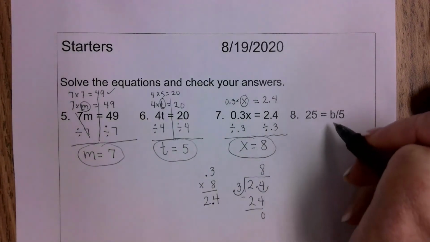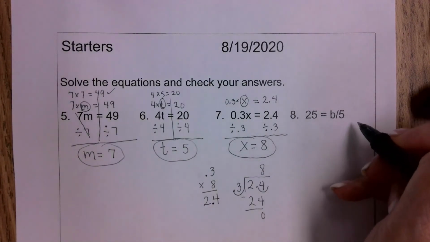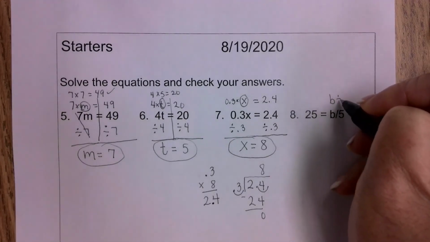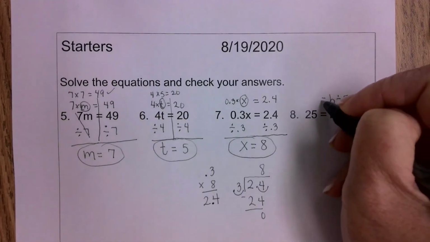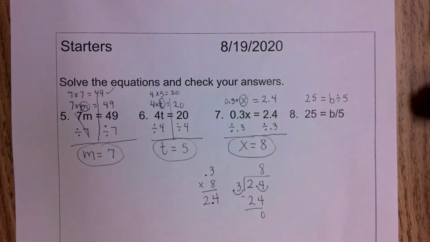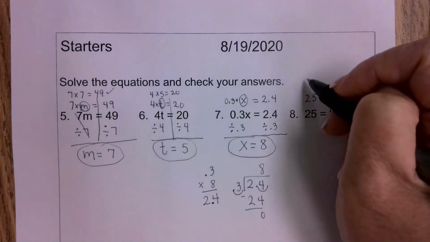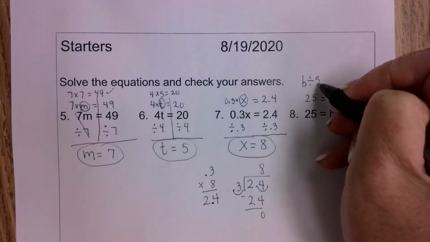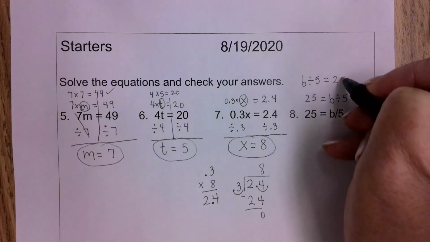And then 25 is equal to b divided by 5. We can write this as b divided by 5, and that equals 25. Some of you don't like it written in that order, so you can also change the order and do b divided by 5 equals 25.